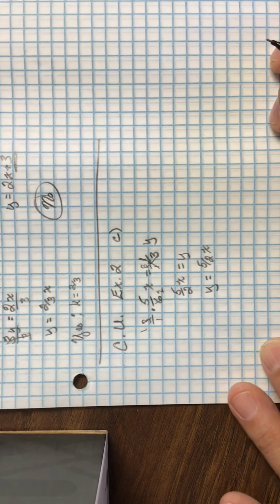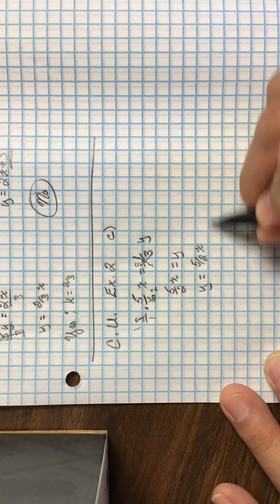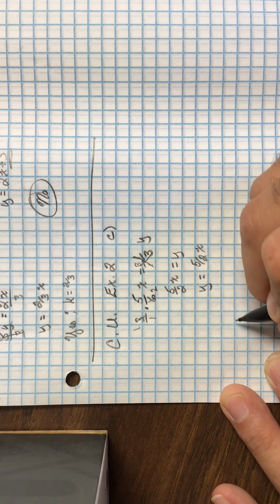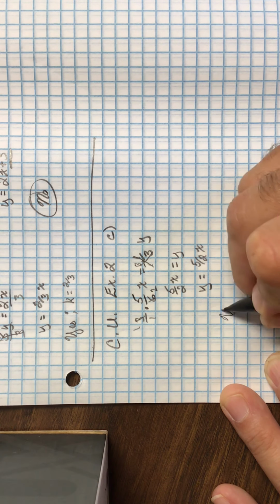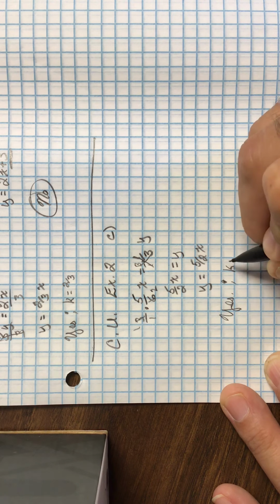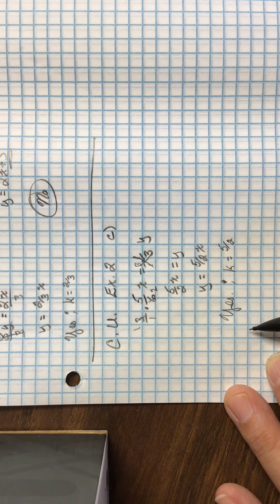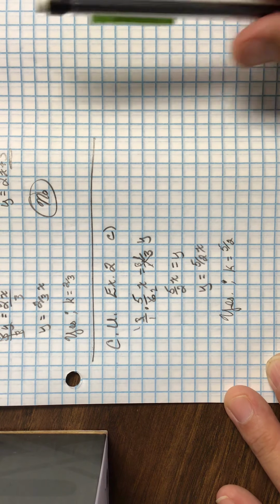So I've solved. And so my answer is yes, because after I've solved for y, I don't have a y-intercept out here. And the constant of variation, k, is 5/2. Again, it's all about the terminology. All right, I'm going to stop, and then we'll come back with another video to show how to do some word problems.